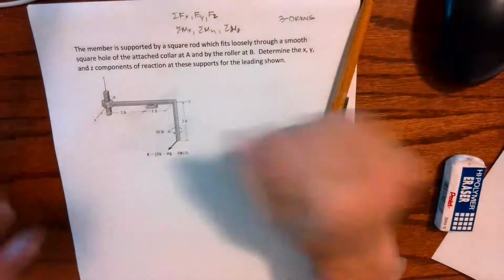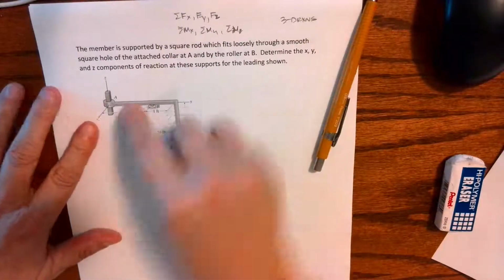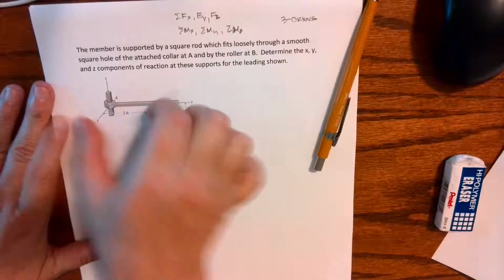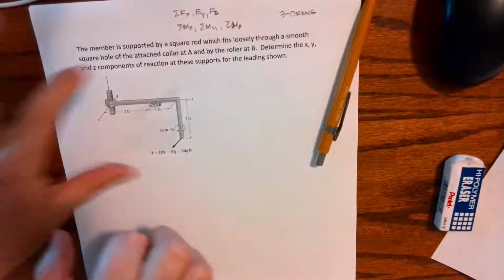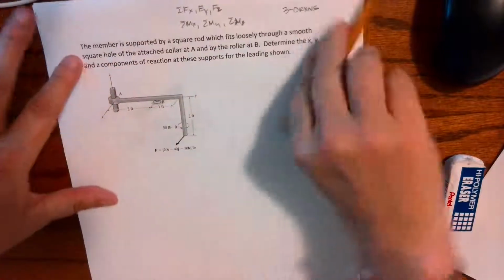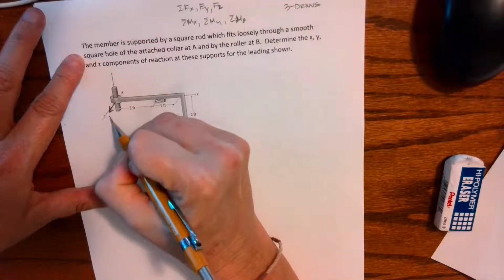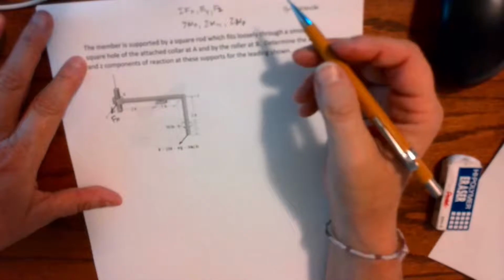I like to just stick my pencil down and start looking at it. If I were to take this collar at A and try to pull it in the X direction, it is on this pole. It is not going anywhere. So I know that I'm going to have a force develop in the X direction.